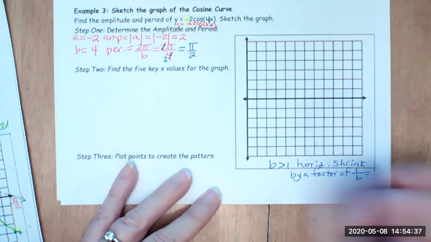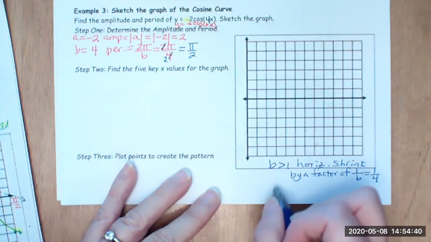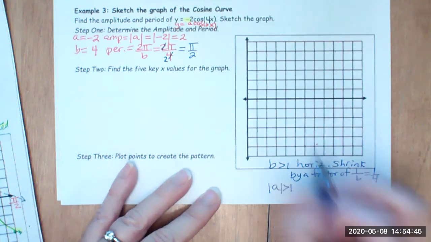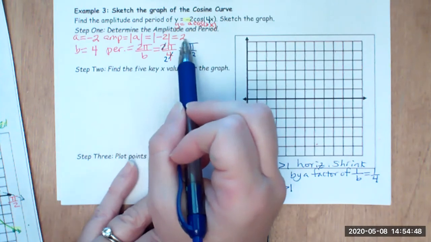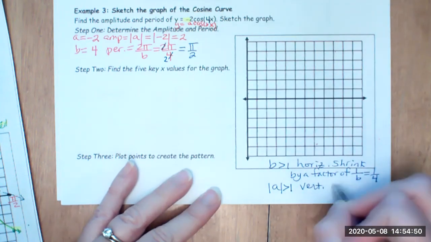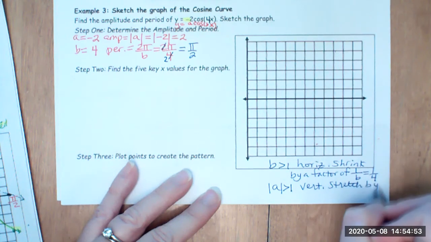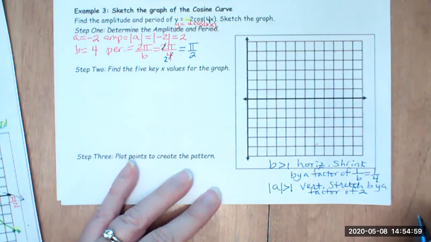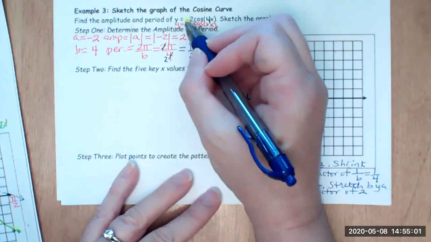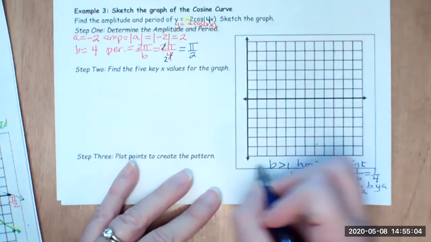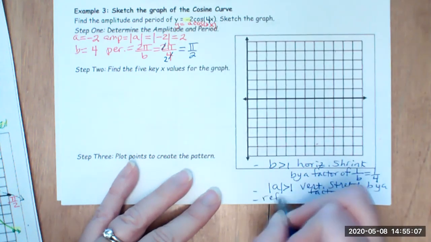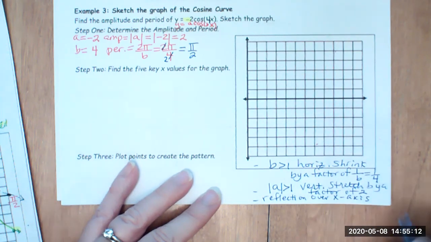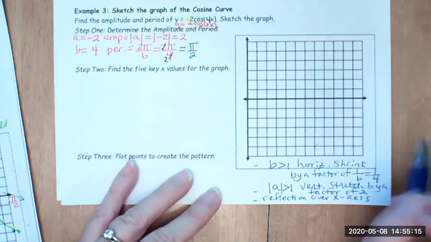Another piece to notice here is that the absolute value of A is greater than 1, because the absolute value of A is 2. So we have a vertical stretch by a factor of 2. And one more piece to notice is because of that negative, we have a reflection over the x-axis. And those features we picked out right from the equation even before graphing.